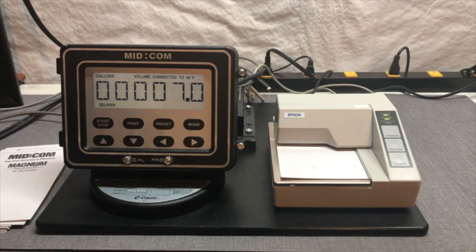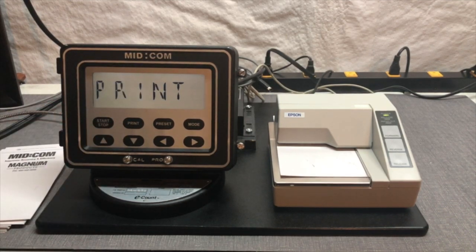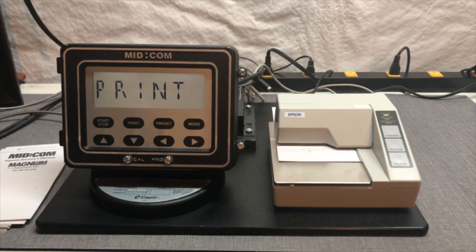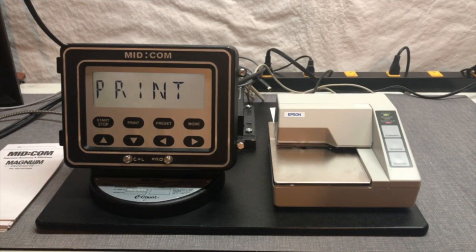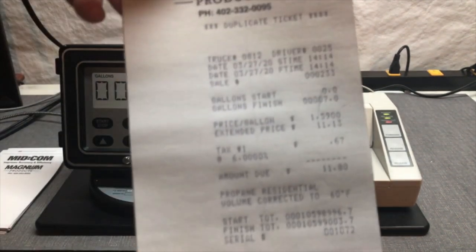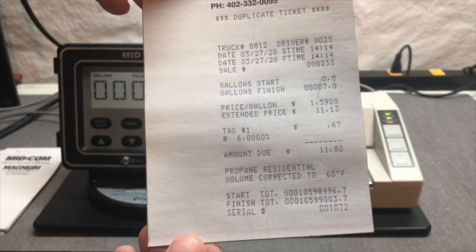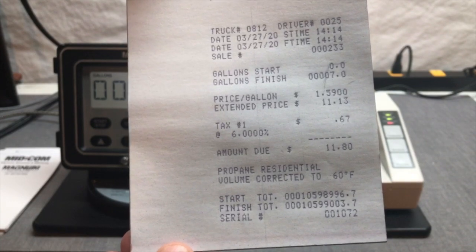When I'm done there, same thing, I can press print. So here's the printout from an Epson slip printer. Very similar. We just added, obviously, the pricing and tax information from that product.